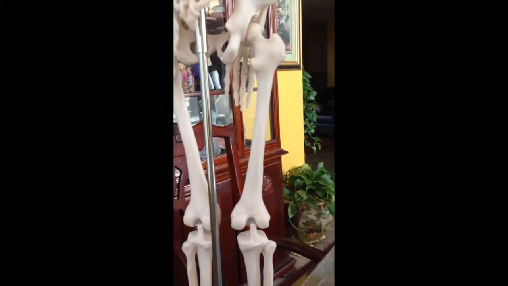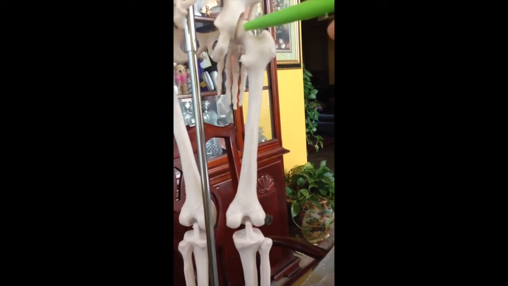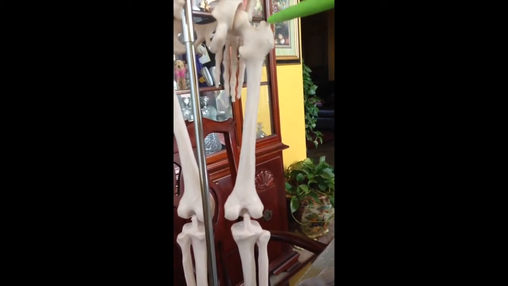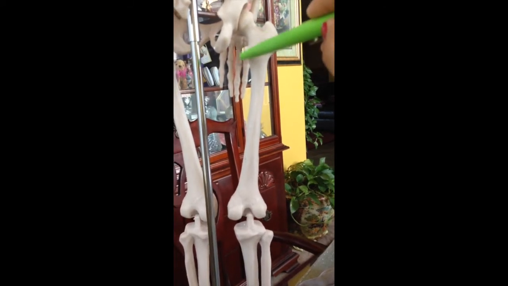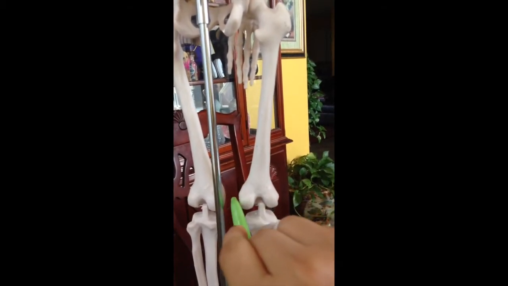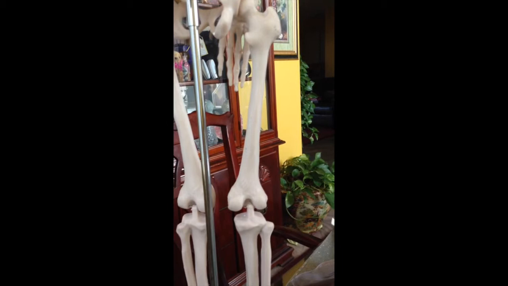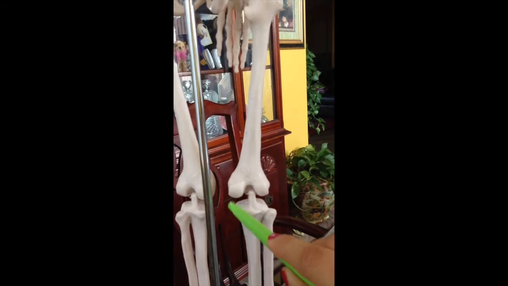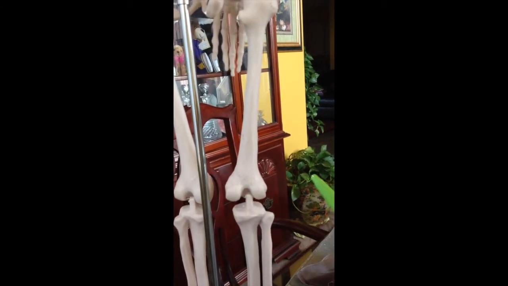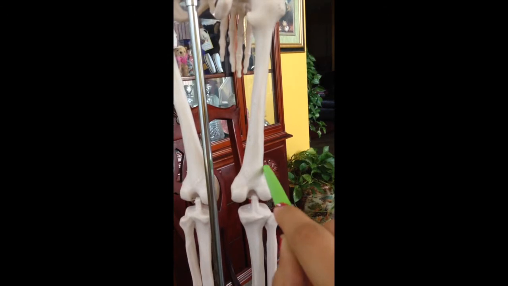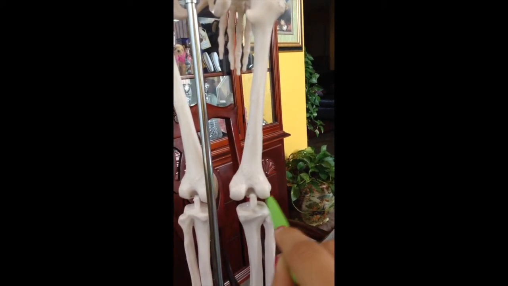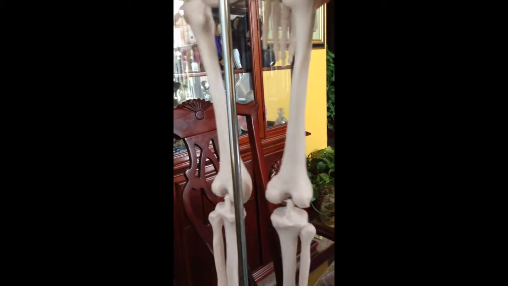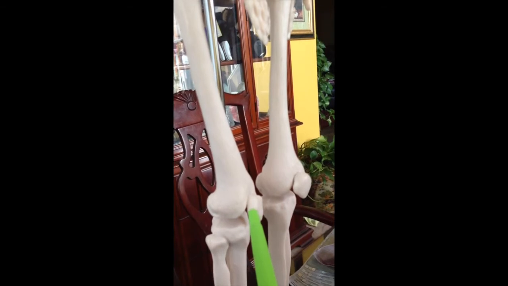Onto the femur, which is the leg bone. This right here is the head. This is the greater trochanter. This is the lesser trochanter. This area right here is the adductor tubercle. This is the medial epicondyle and the medial condyle, sorry, right here. And then this is the lateral epicondyle and the lateral condyle. And if we turn him around to the front, this here is the patella.